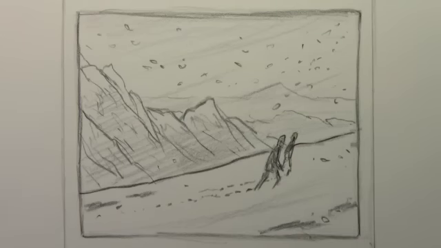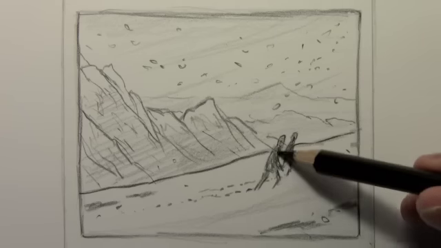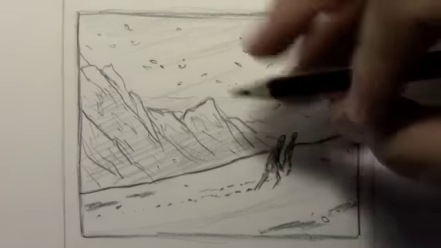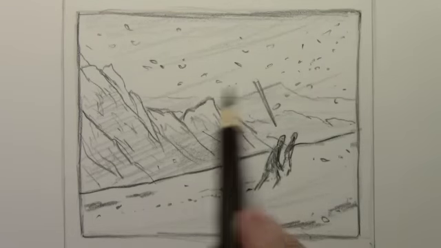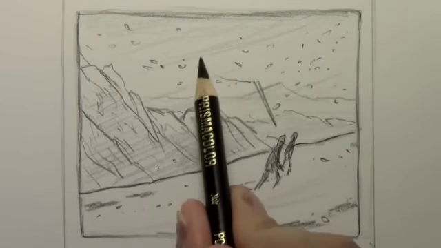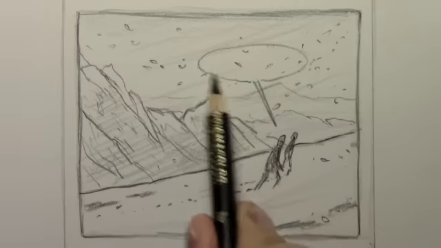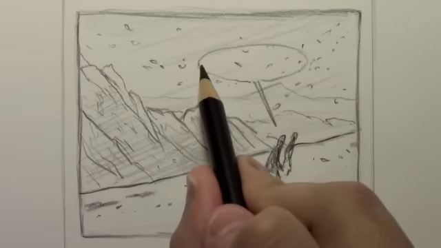And my feeling is that sometimes even in the establishing shot, you can begin with a little bit of dialogue. So this guy, character A, I am going to make a rough indication of where his word balloon would go. And of course, his first line of dialogue is, "We've got to get there by nightfall."